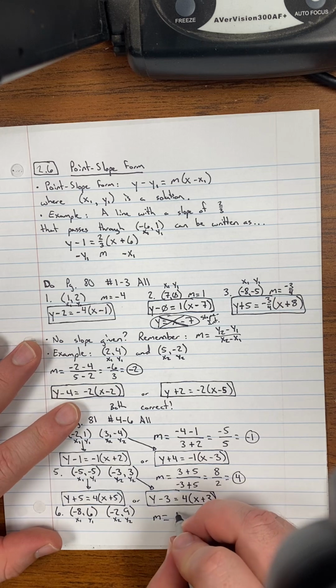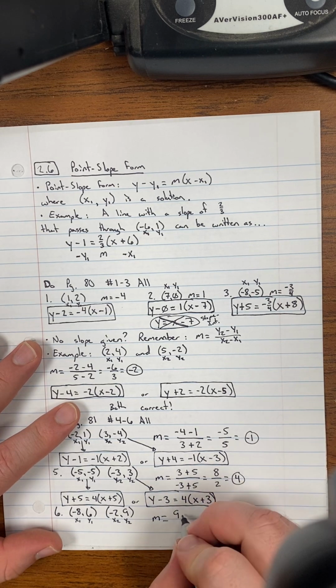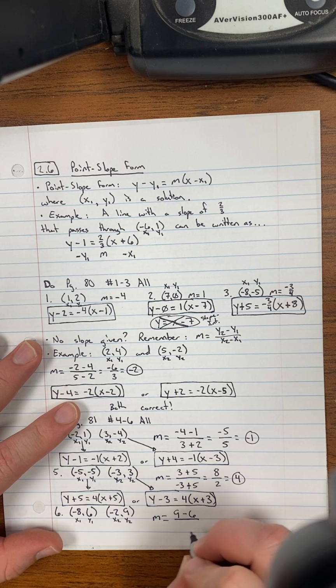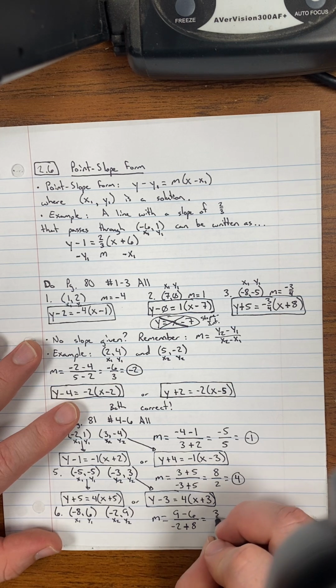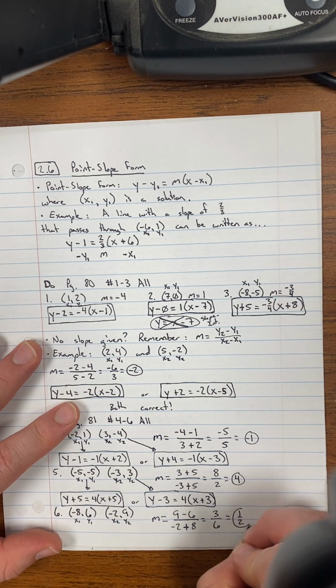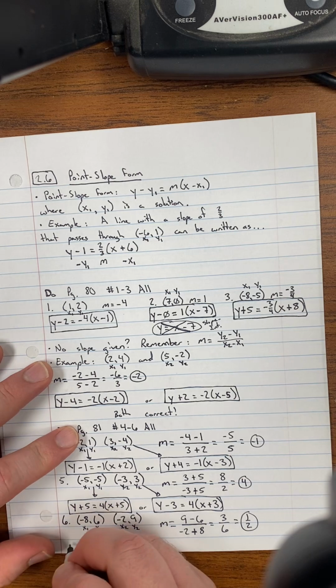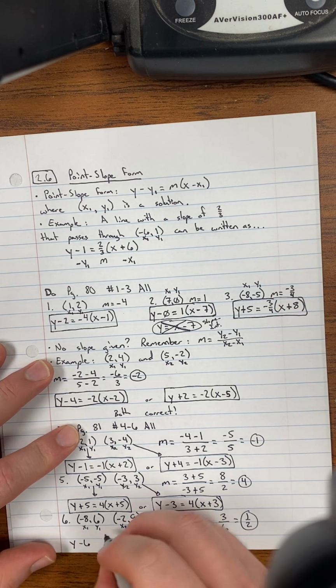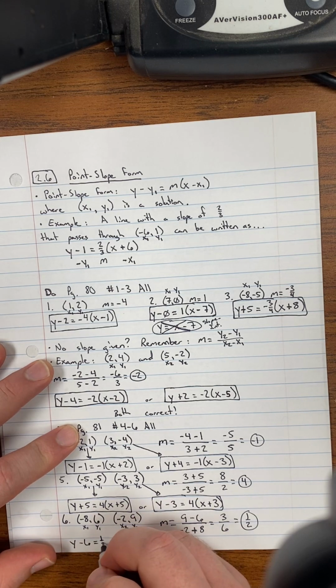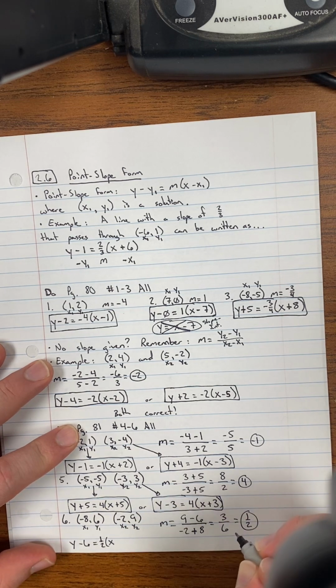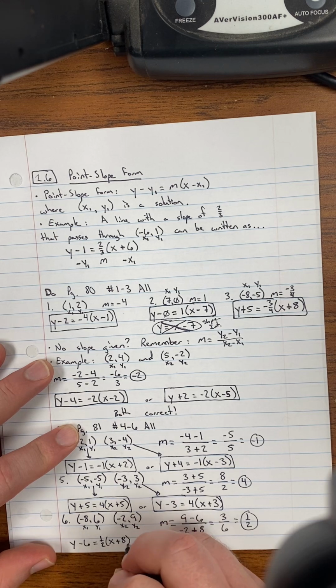All right, last one, y2 minus y1 over x2 minus x1, 3 over 6 equals 1/2. That's my m value. And finally, we got y minus 6 equals 1/2 times x plus 8.